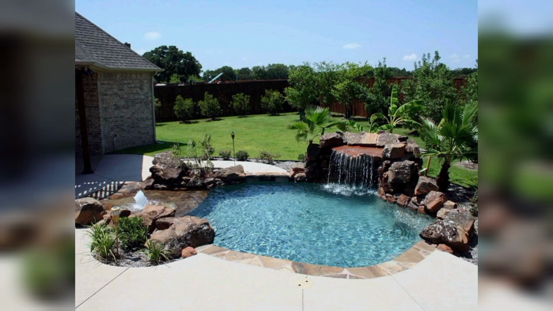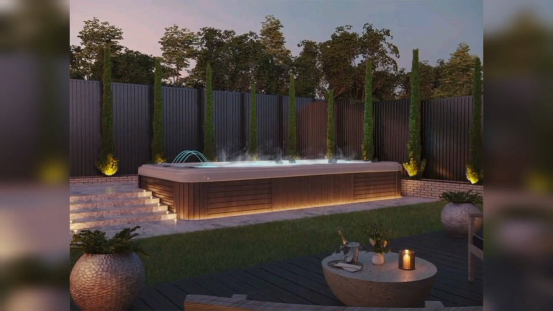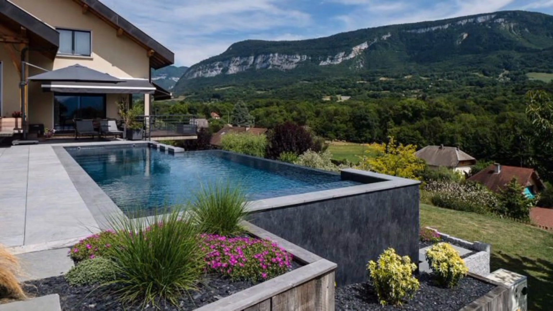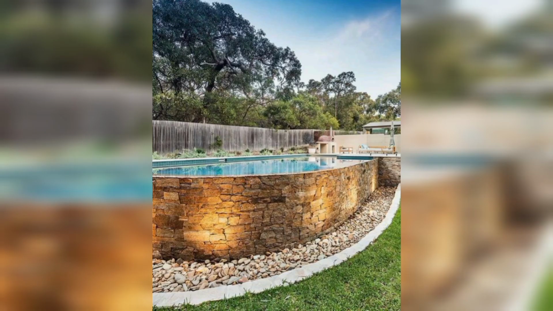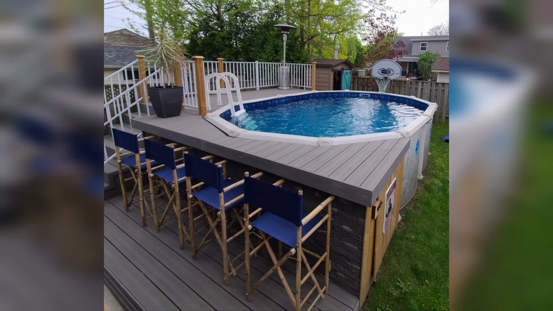This can save both time and money, making them an attractive option for those looking to enjoy a swimming pool sooner rather than later.